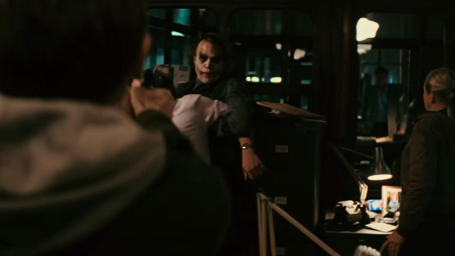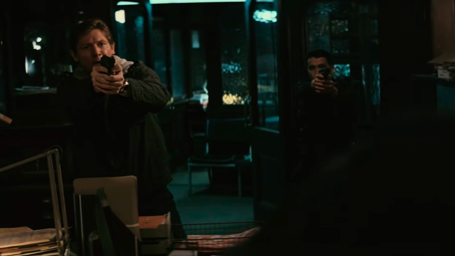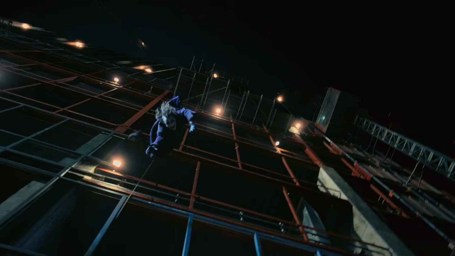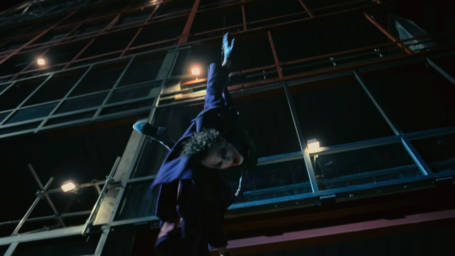Most of the scenarios that he puts Batman in throughout the movie are unwinnable, because again, he isn't trying to actually prove or do anything besides cause the most panic and force Batman to renounce his no-kill rule and show the world who he truly is.